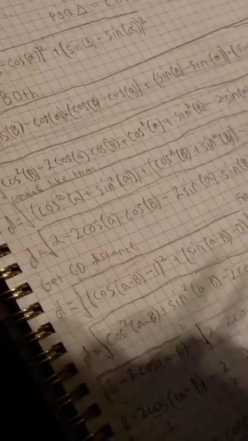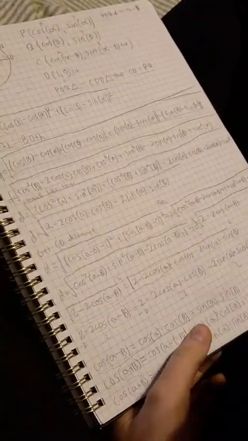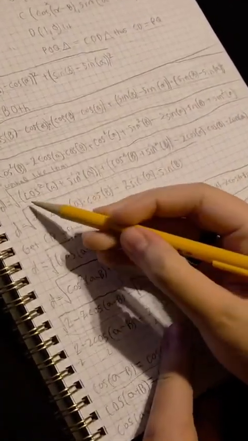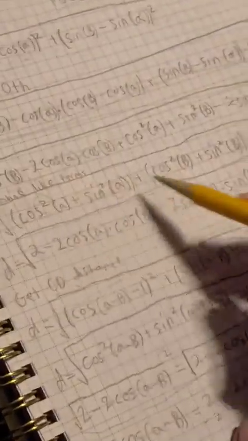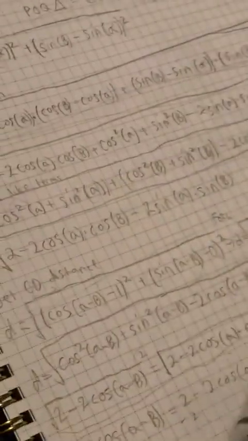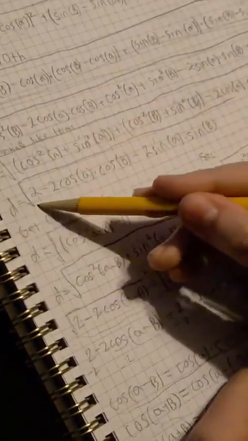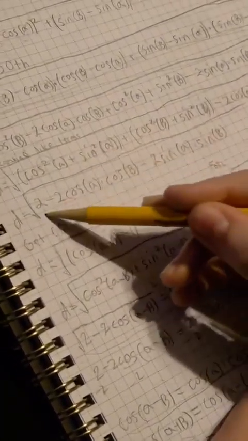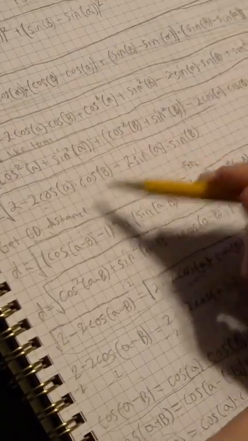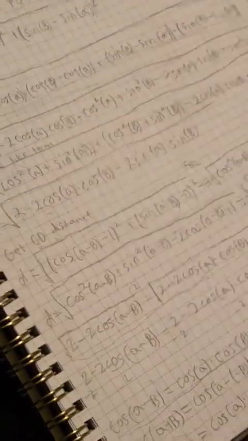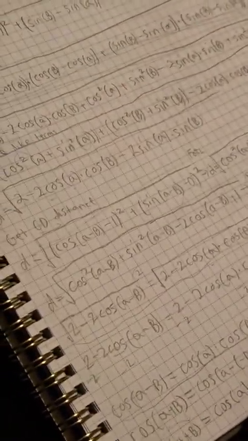Because addition is swappable, you can change that order, as long as you're not changing it across the equal sign. So, you now have cosine squared, and you now have sine squared. Two pairs of them. You now have two 1s. And so, when you combine them, you end up with D equals the square root of 2 minus 2 cosine, and then the middle terms that you'd gotten from foiling the equations.